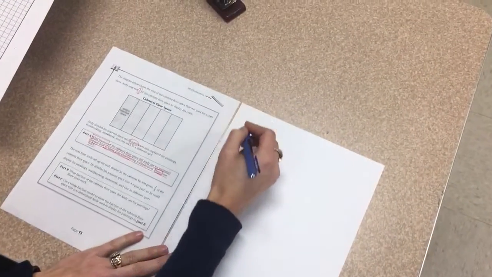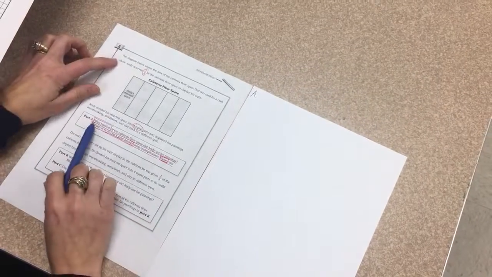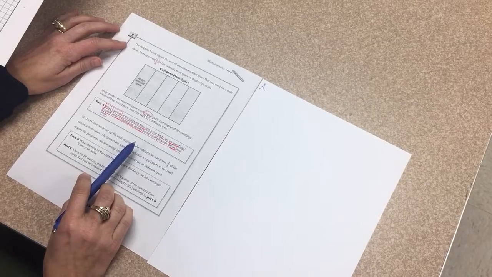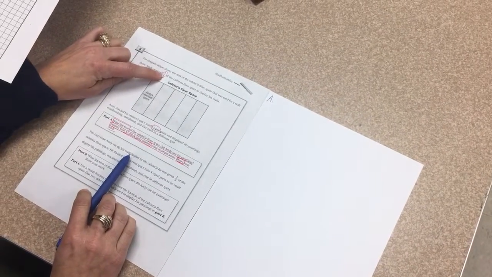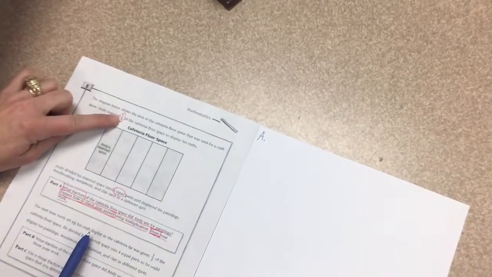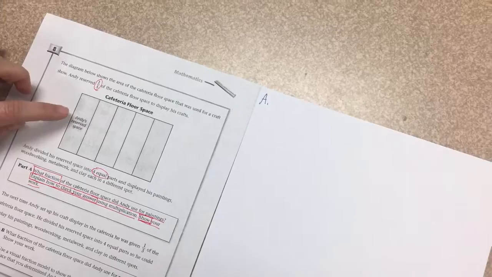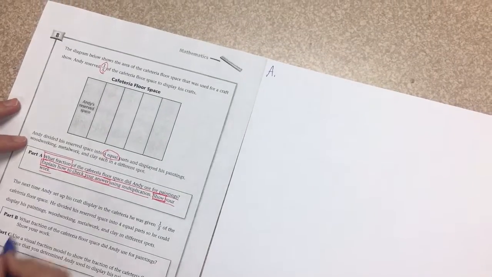Okay, Jennifer. Part A, I'm going to go over Part A with you. The diagram below shows the area of the cafeteria floor space that was used for a craft show. Andy reserved 1/5 of the cafeteria floor space to display his crafts. Andy divided his reserved space into 4 equal parts and displayed his paintings, woodworking, metalwork, and clay, each in a different spot.